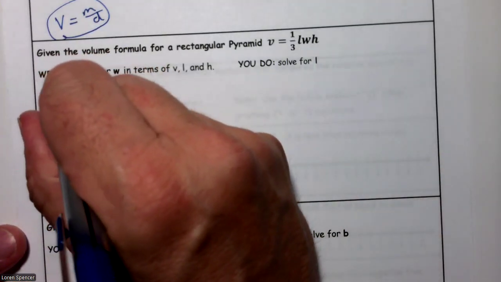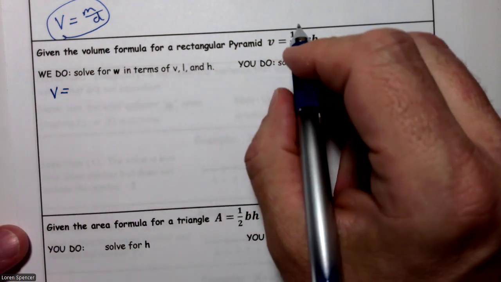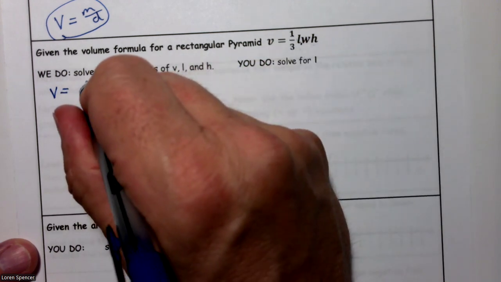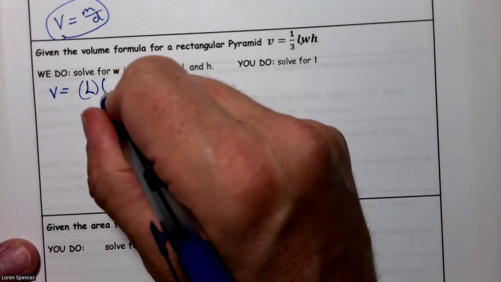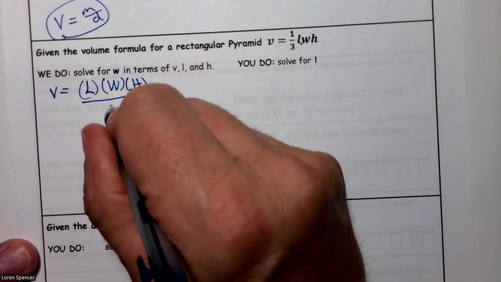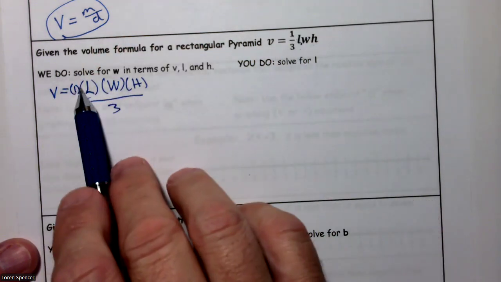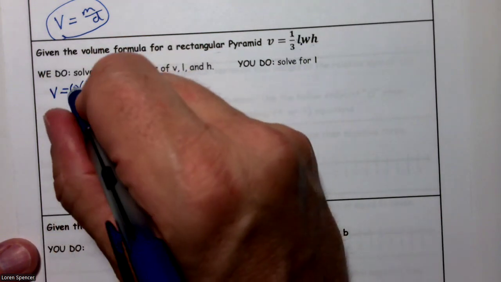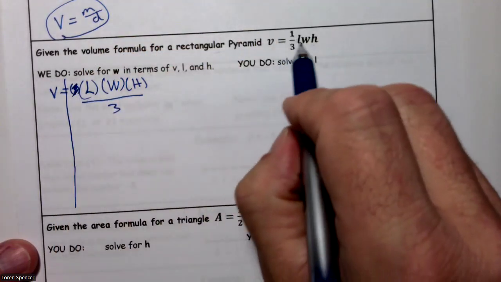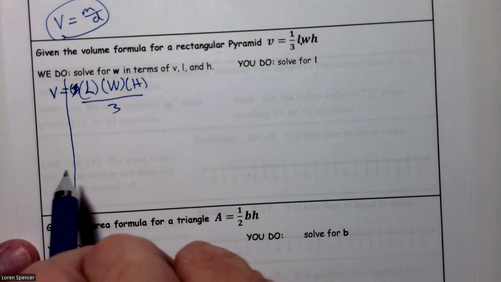So we have basically V equals, and I'm going to rewrite this, because this is 1 times this divided by 3. So I can rewrite this as L(W)(H) all over 3. And just so you know, I'm going to put a 1 up there. Now, the fact of the matter is 1 times anything doesn't matter, so I really don't need it, so I'm going to scratch it out. But I do need everything else. That is the same thing as what we had right there.